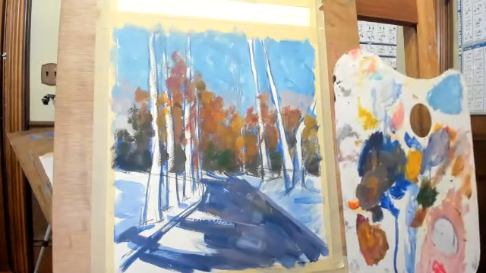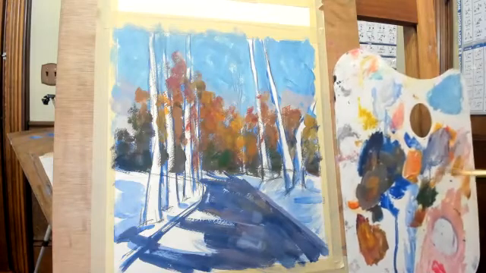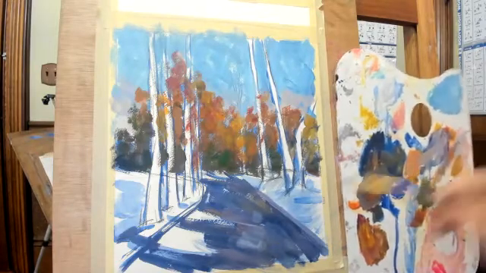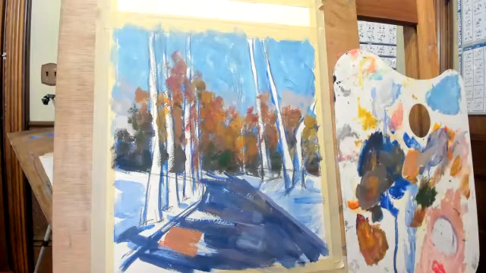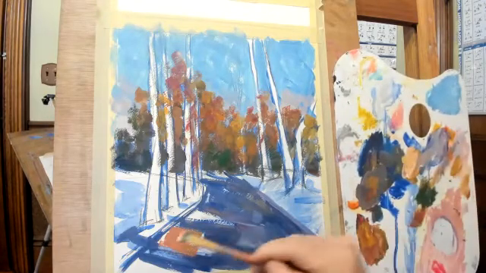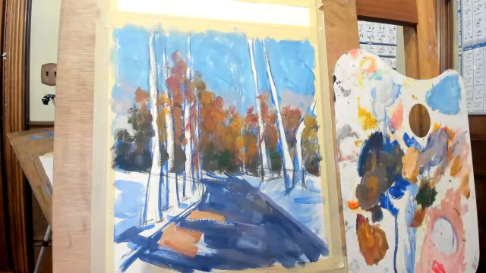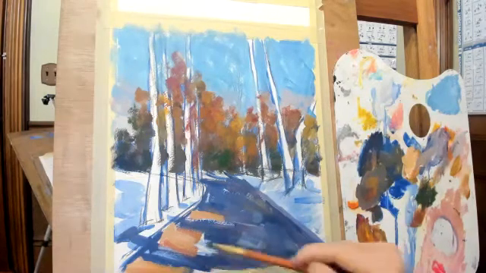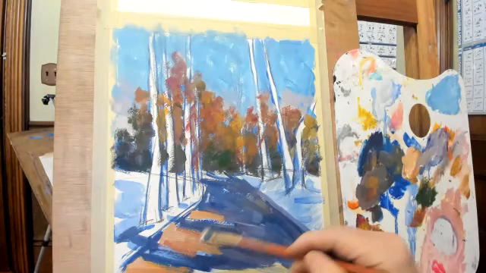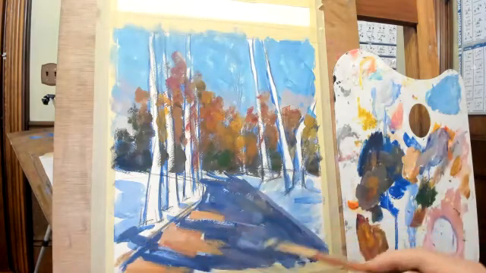So for the bright side, is it bright enough? Not really. More yellow. More yellow. Okay. Yeah. Just put it here for now. Maybe I'll fix it later.